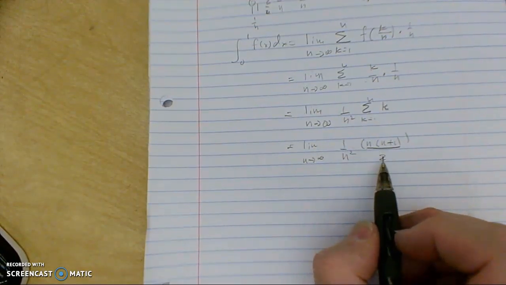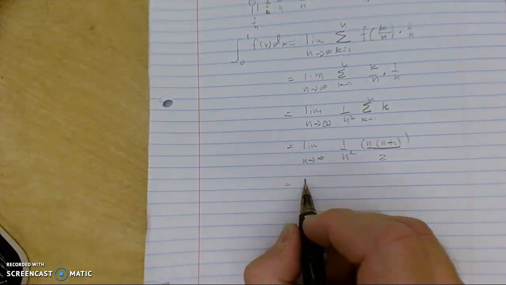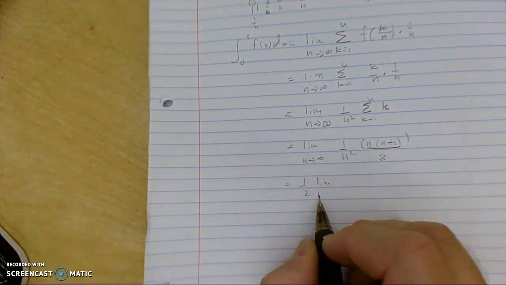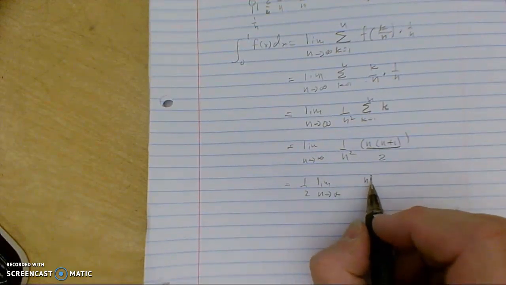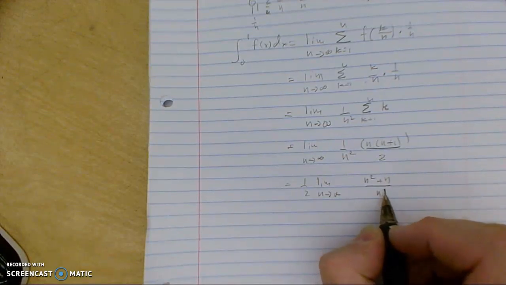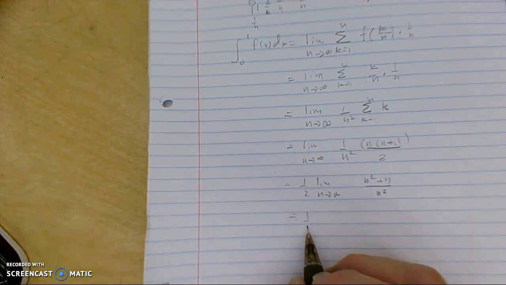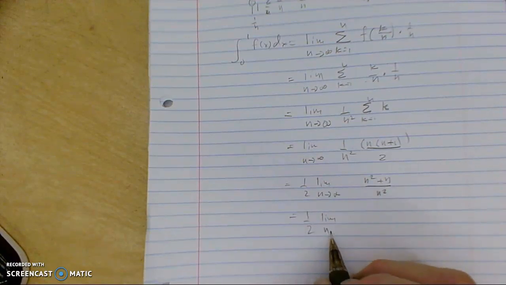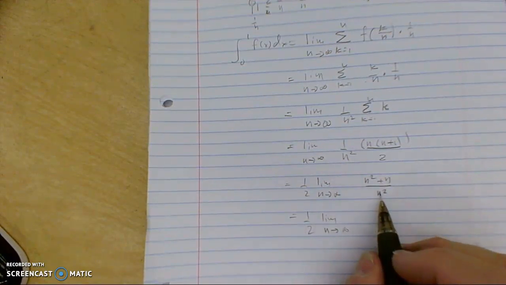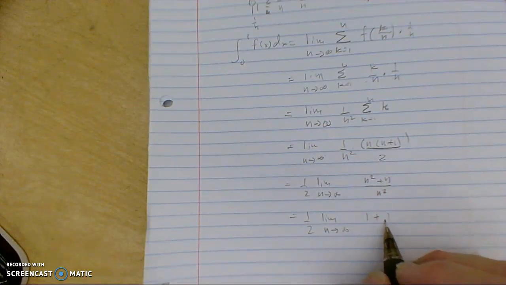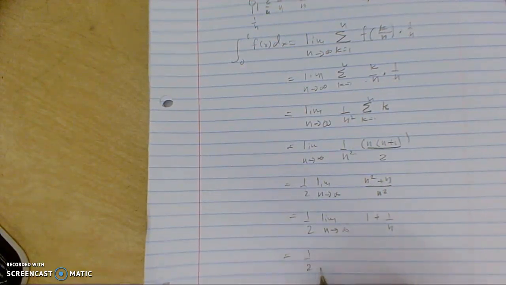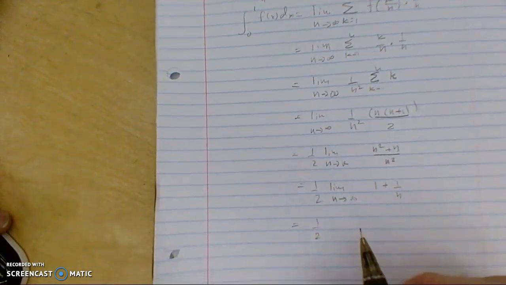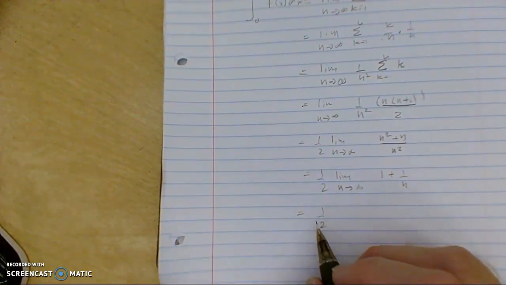We can now work on this a little bit more by factoring out the 1/2 to get 1/2 times the limit as n approaches infinity, and this is going to work out to be n squared plus n all over n squared. If we simplify this, we end up with 1/2 times the limit as n approaches infinity of 1 plus 1 over n, and when this limit does its job, this term here is going to go to 0, and you're left with 1, and the result is 1/2. Which is exactly what we were expecting.